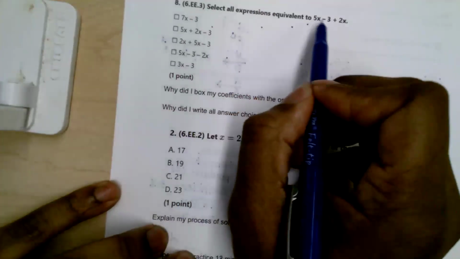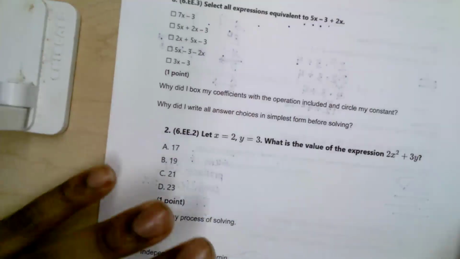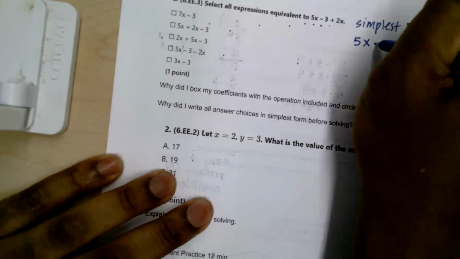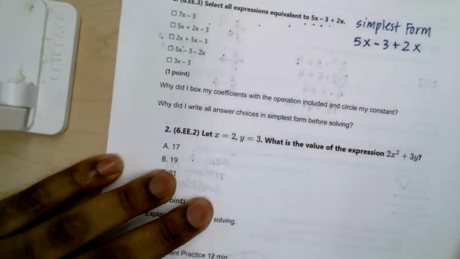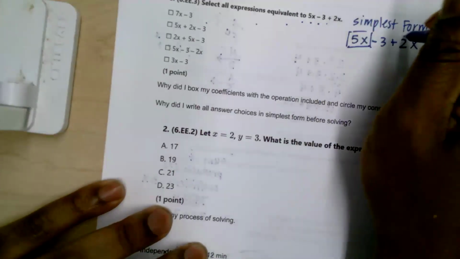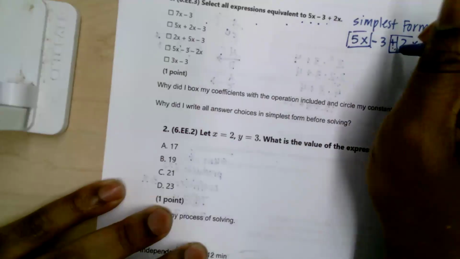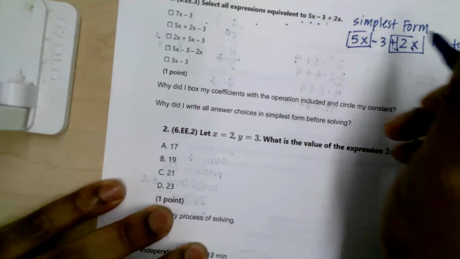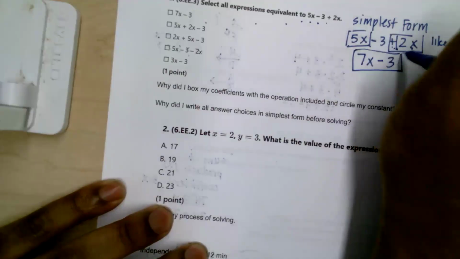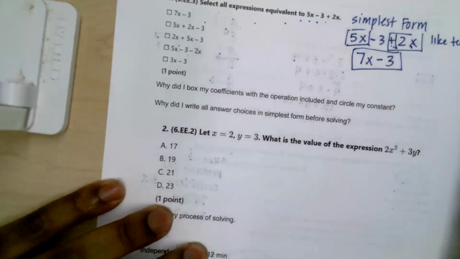Select all expressions equivalent to 5x minus 3 plus 2x. Like I said, you want to do the same thing. So you want to write it in its simplest form first. And 5x minus 3 plus 2x. You want to compare your like terms. So my coefficients, 5x and plus 2x, because the sign must be with that. And 5x plus 2x is 7x, and then you just bring down everything else. So I'm looking for everything simplified to be 7x minus 3.